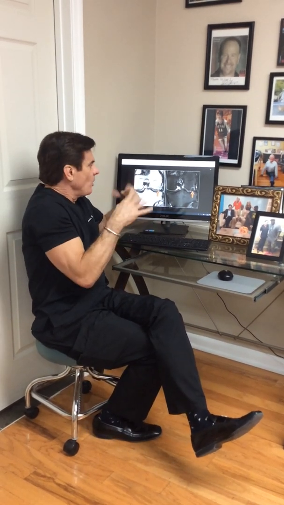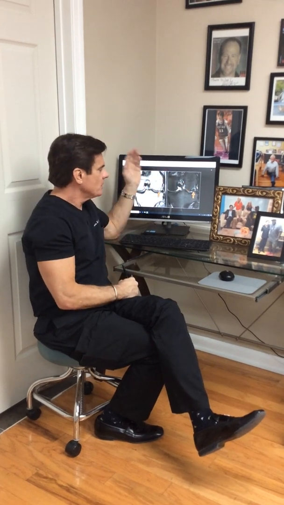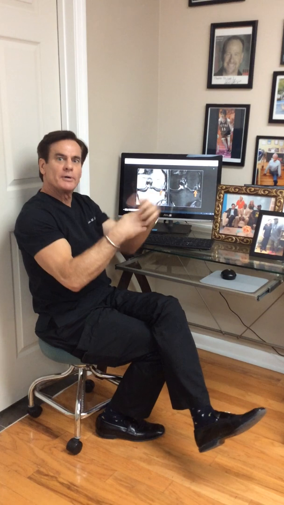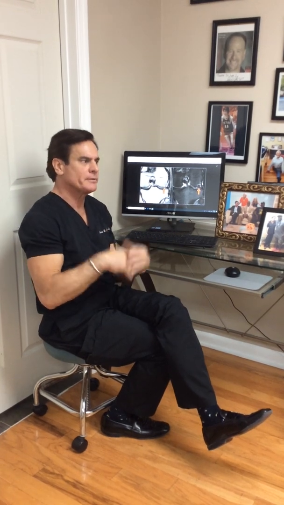So the problem with AVN is that over time, if it isn't taken care of, it tends to collapse. And once it collapses, that bone is on bone, and it has a rapid degeneration or destruction of the joint, which we don't want to happen, because that ends up leading to knee or hip replacement. So our goal with the regenerative medicine stem cell therapy is to try to prevent that.